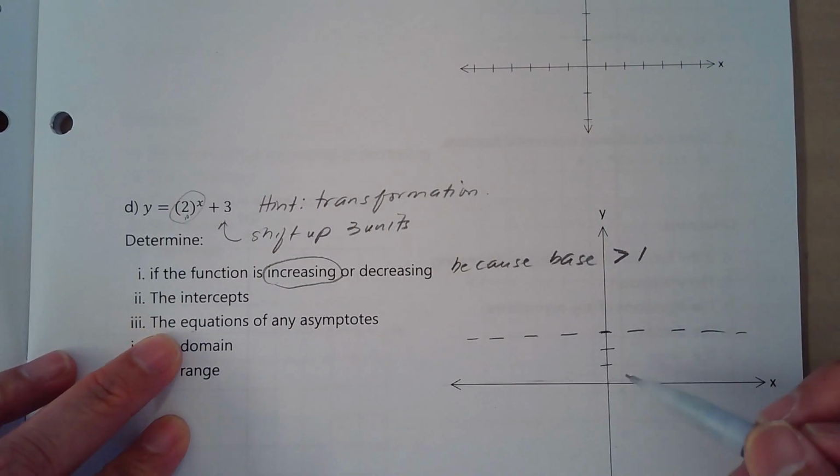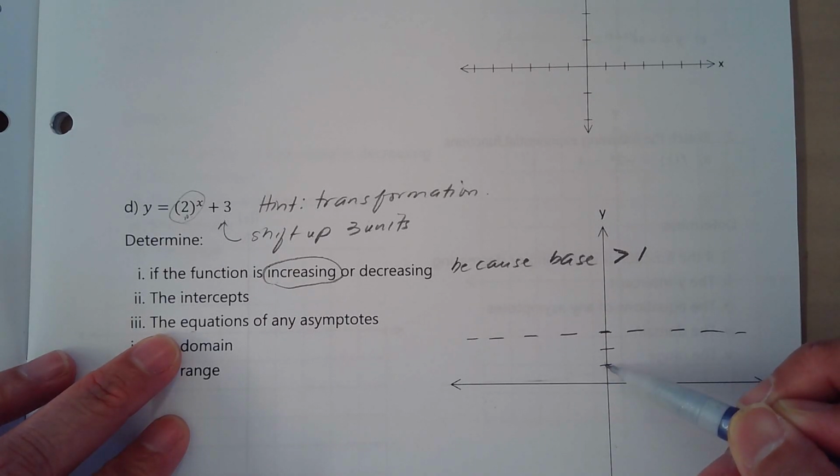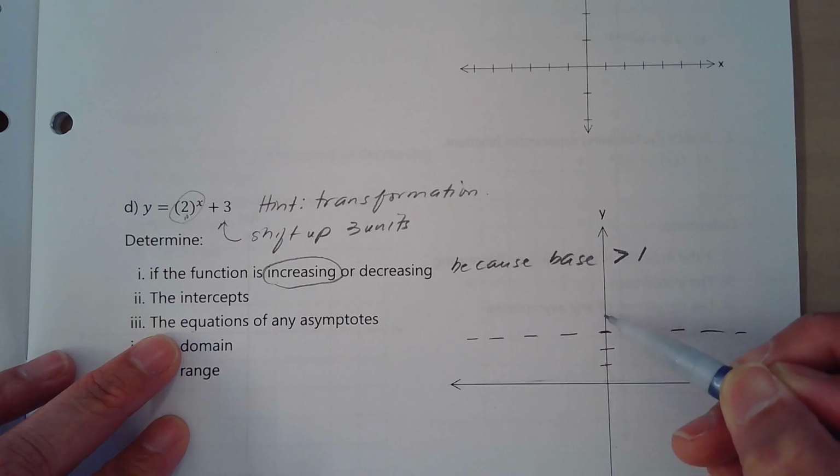Now earlier we had a point 0, 1, but now every point is shifted up 3 units. Now it's going to be 0, 4.